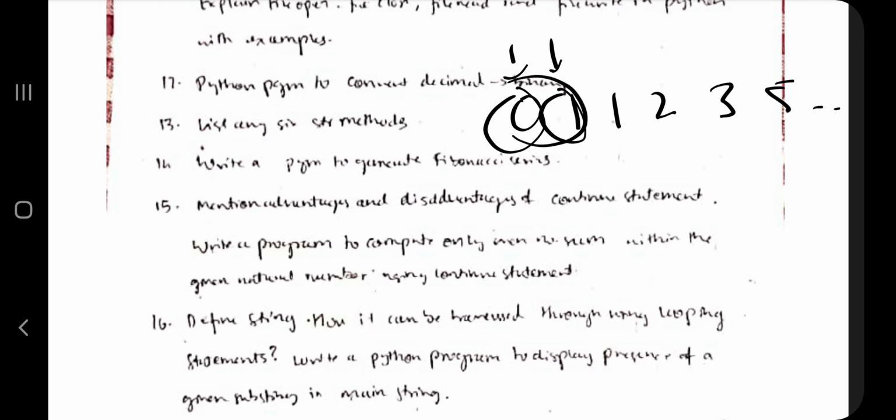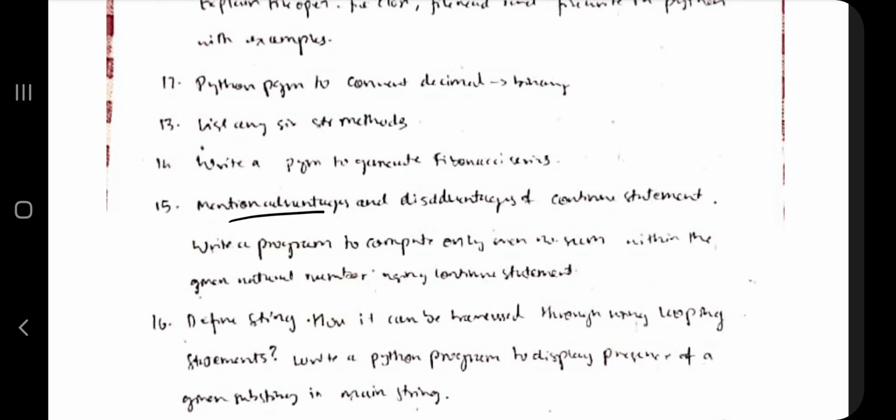Okay. And list any 6 string methods, that also you can find on Google, and write a Python program to generate the Fibonacci series. So, basically the Fibonacci series starts from 0, 1, then 0 plus 1 is 1, 1 plus 1 is 2, 2 plus 1 is 3, 3 plus 2 is 5 and so on. Okay. So, you can use 2 variables to store these 2 values, and then add the values and store in a third variable, add the 2 previous values, store in the next variable and so on. Okay. You can do that by using a loop and an array.